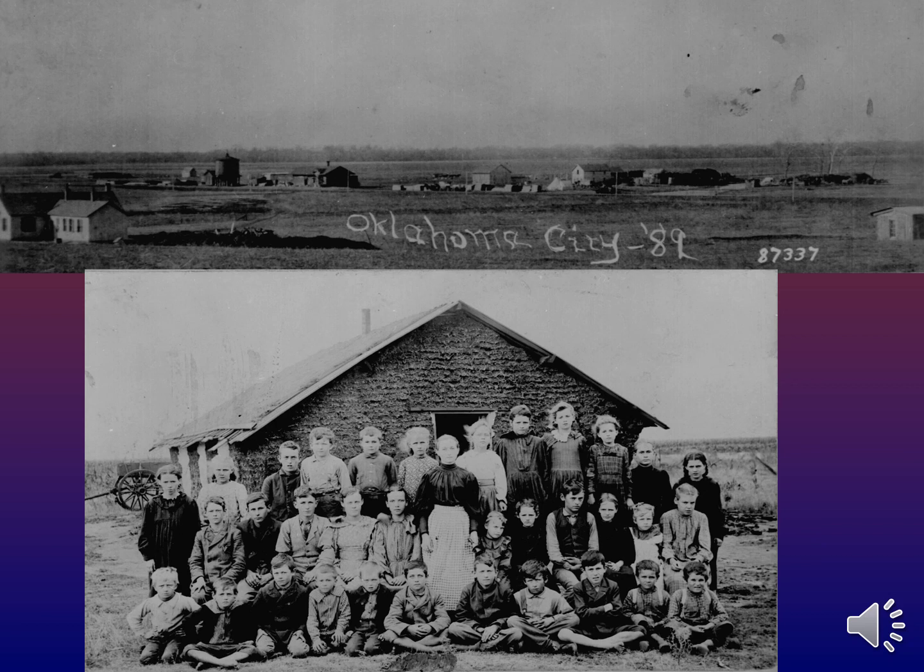So when we look at Oklahoma City as it was in 1889, that's just an example of this huge exponential growth of the people heading west. It's just a really good visual example.